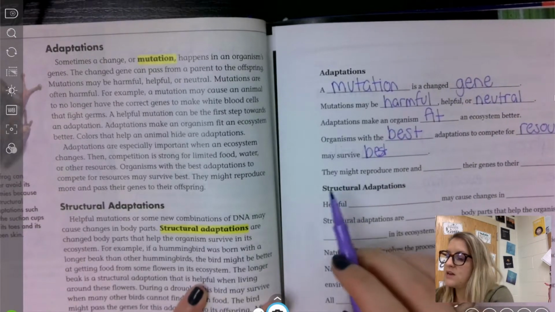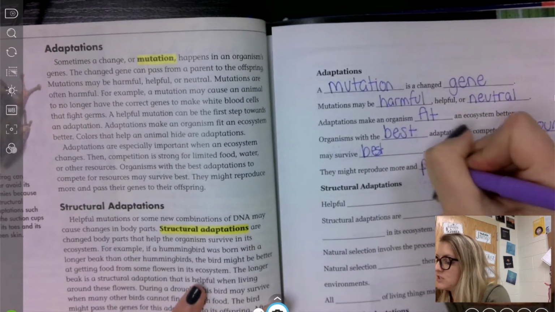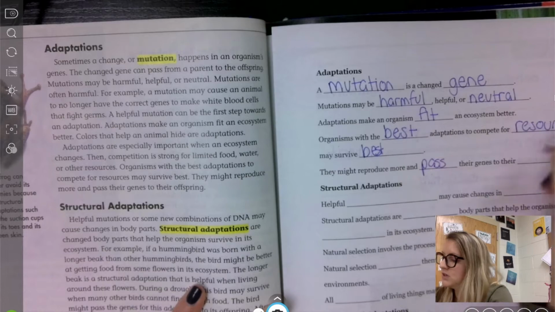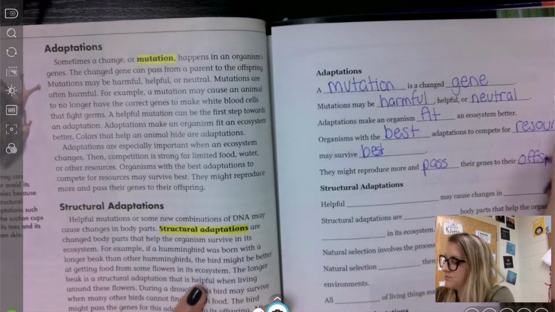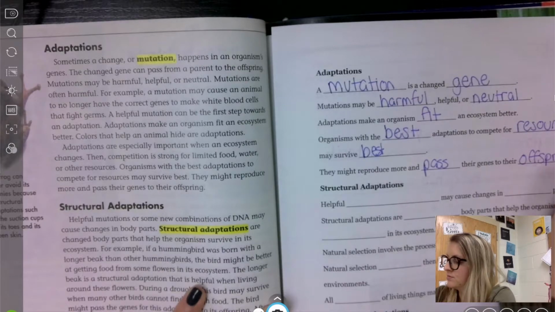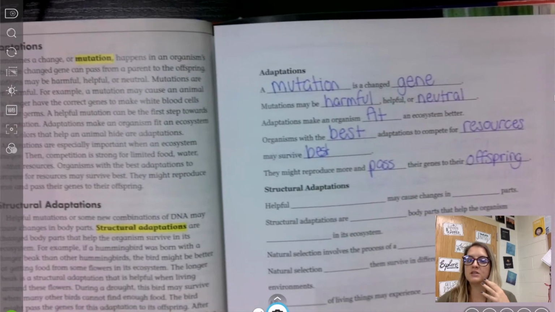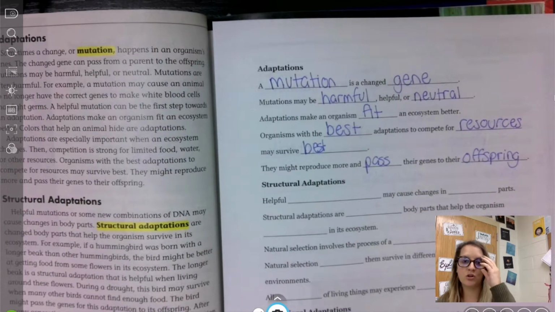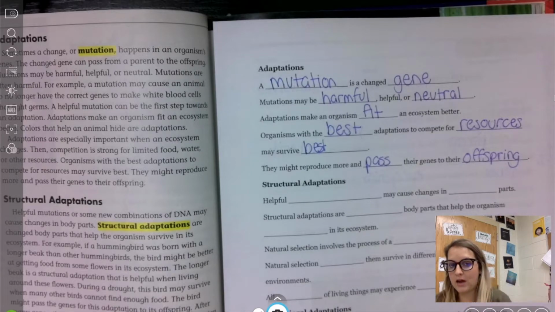So then they might reproduce more and pass their genes to their offspring. Or they might not, because it's a change that happened while they were living. So it might move on to their offspring and it might not.